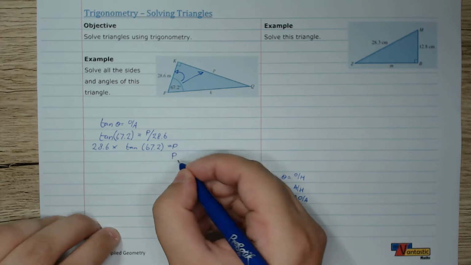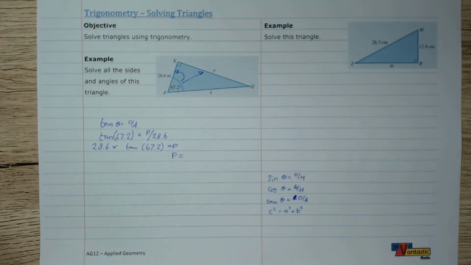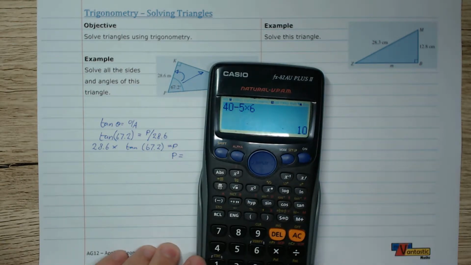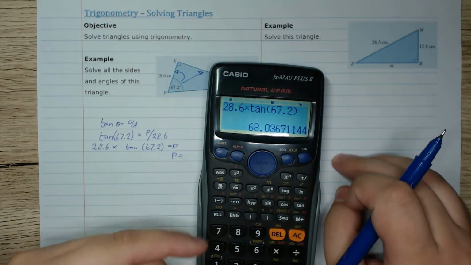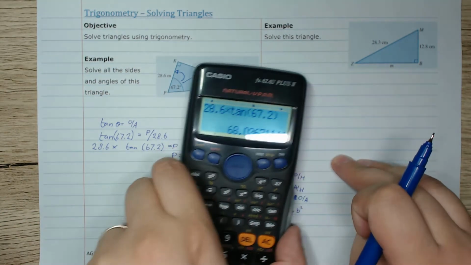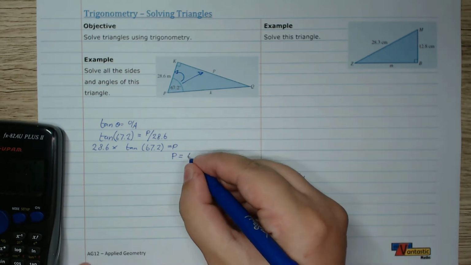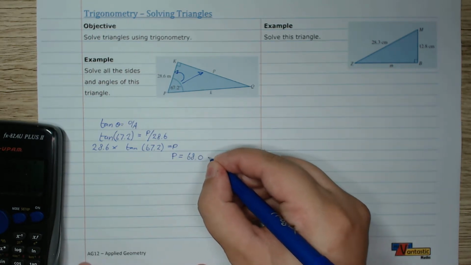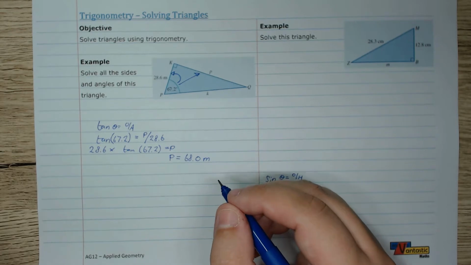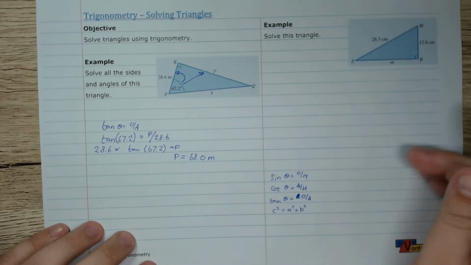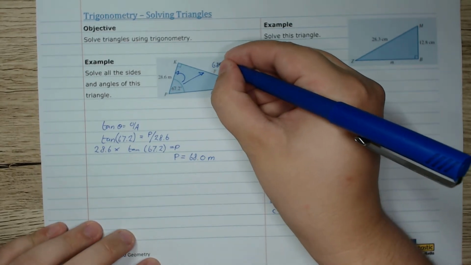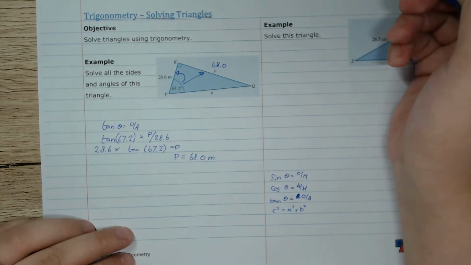And I can put that on my calculator. P equals 28.6 times tan 67.2, close bracket, equals, we'll round that to 68 flat. So 68.0 meters. Alright.